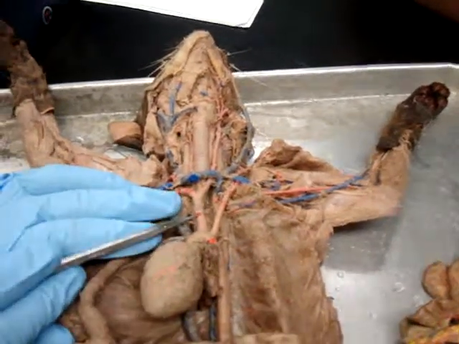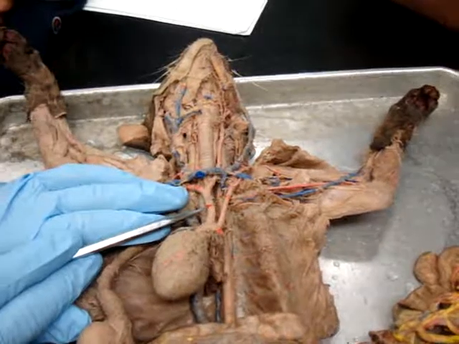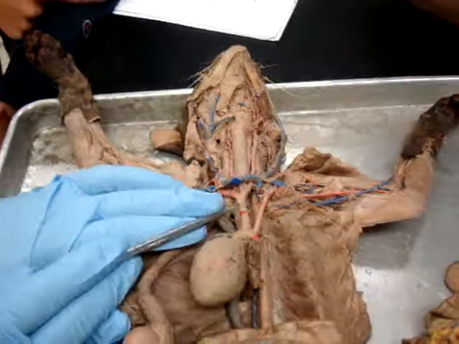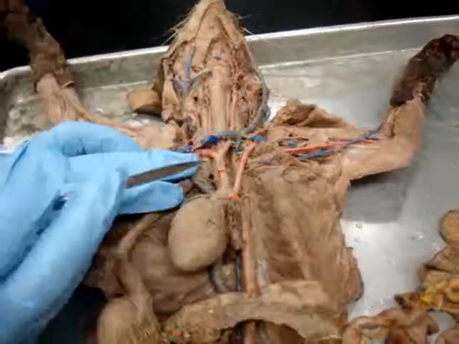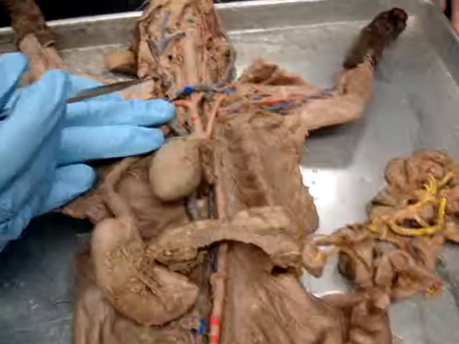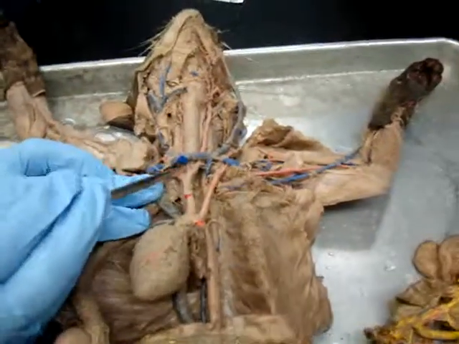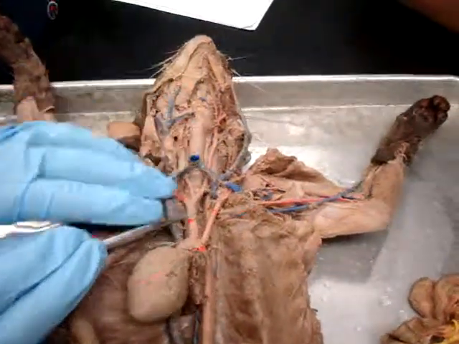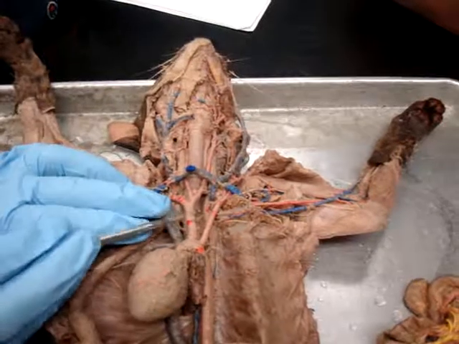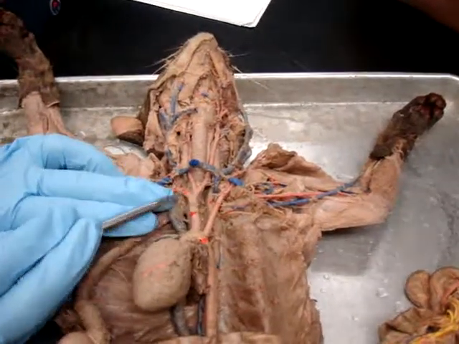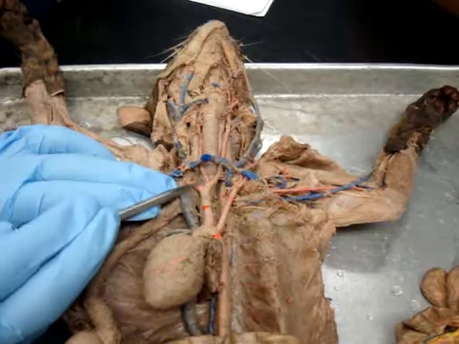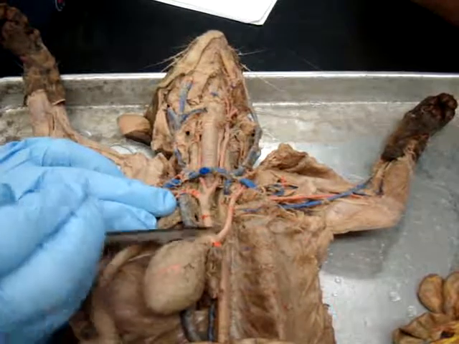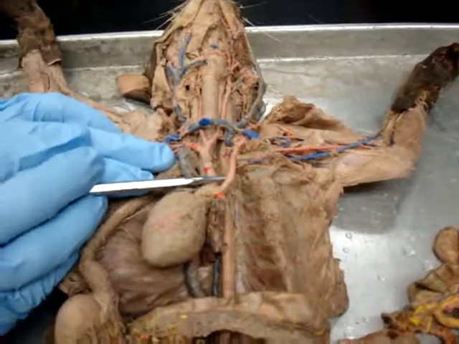Now, the human brachiocephalic has which 2 branches? The right common carotid and the right subclavian. So here we're on the right side. Normally we'd expect to see right common carotid, right subclavian, or right subclavian, right common carotid. But in the cat, we also have the left common carotid coming off the innominate, or now brachiocephalic artery. So we could say brachiocephalic artery, right subclavian, right common carotid, left common carotid. And the left subclavian branches by itself, so it's the second branch off the aortic arch.